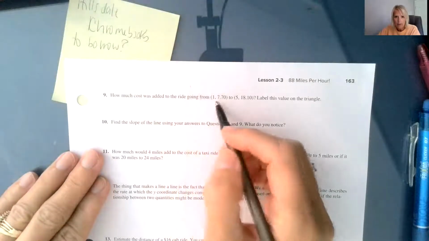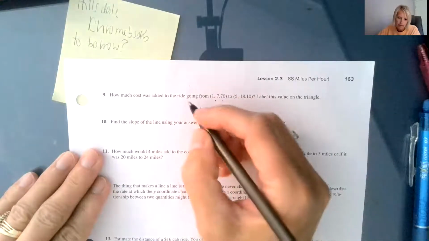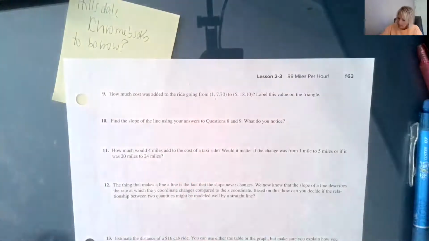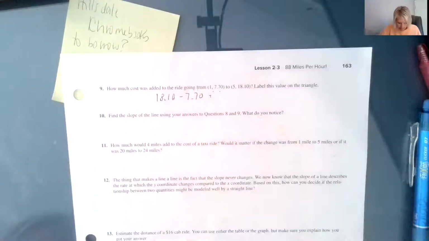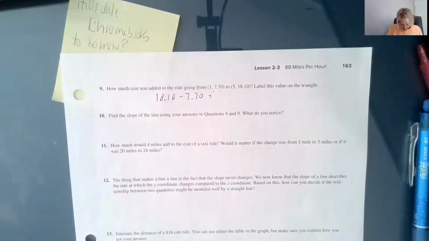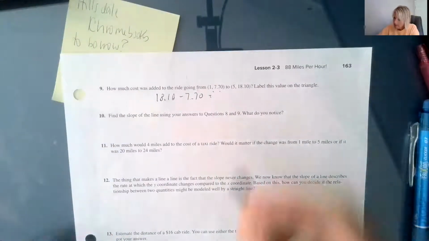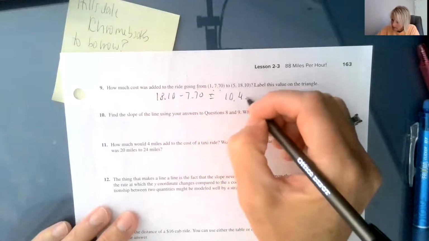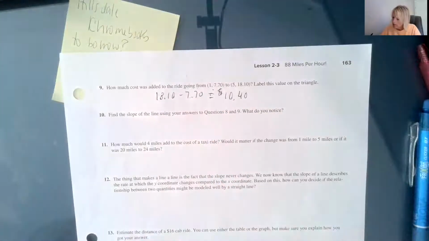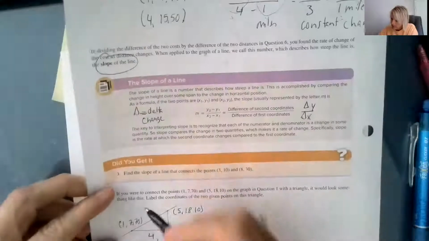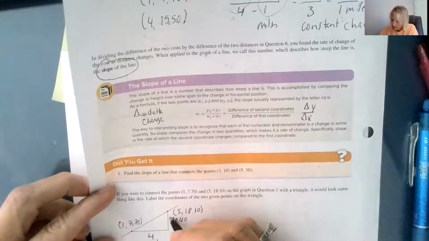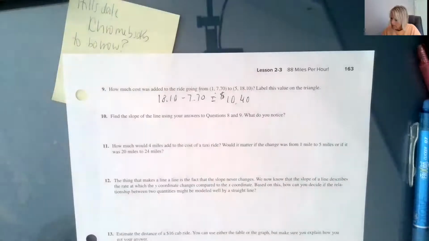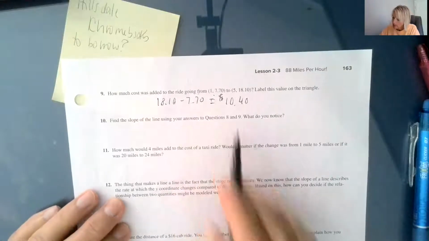How much cost was added to the ride going from 770 to 1810? So 1810 minus 770 is $10.40. And it says label that on the triangle. So this right here is $10.40, the change vertically.